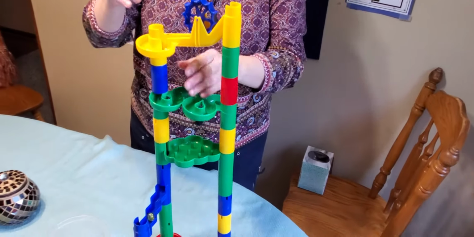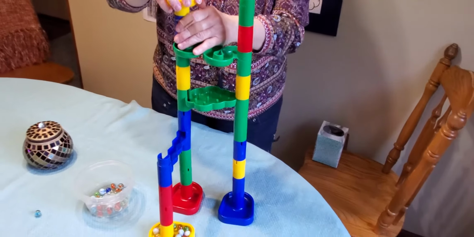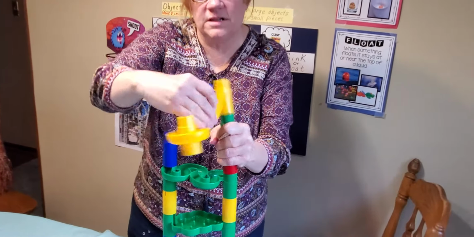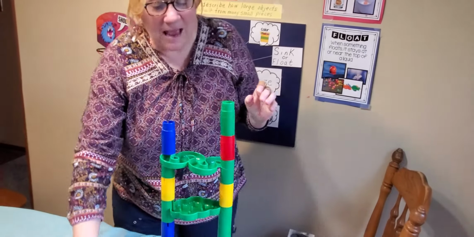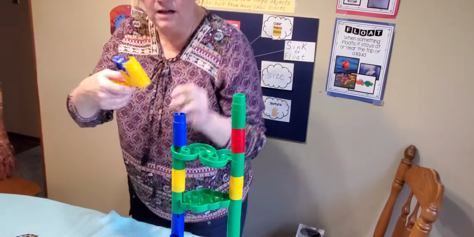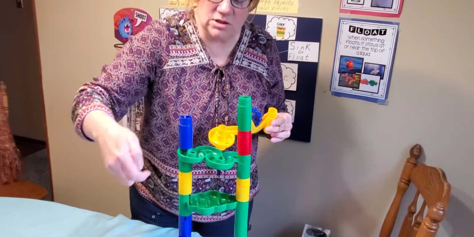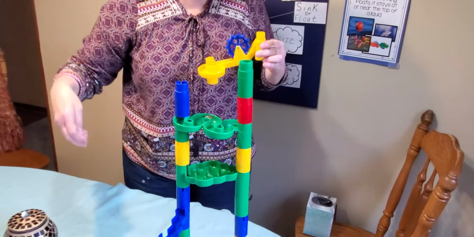I could even take, if I took a piece off, it would change the way the marbles, where they would go, the path, but I'm just taking a smaller piece off of the larger structure, and I can just start it here. And then we'll go down a different path.